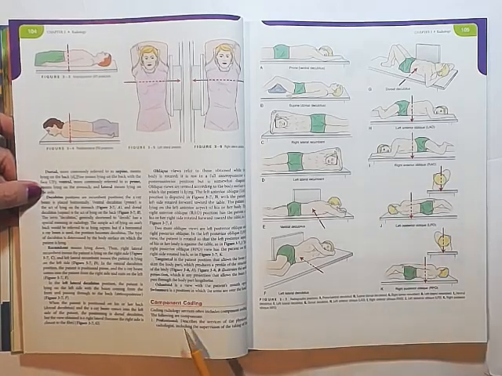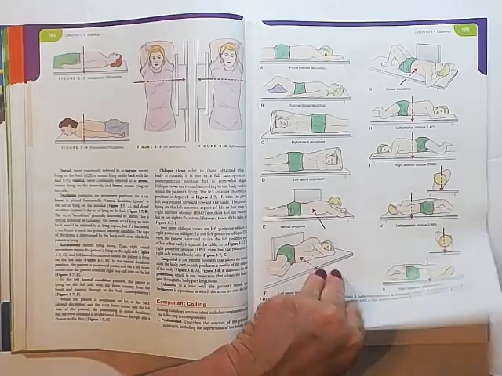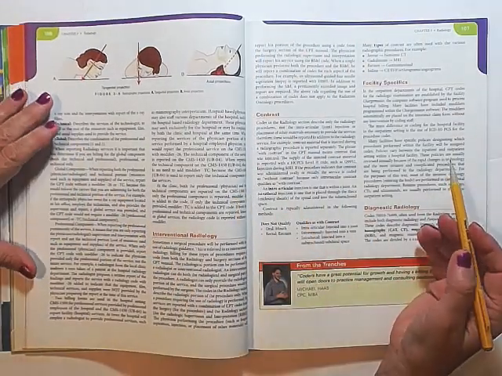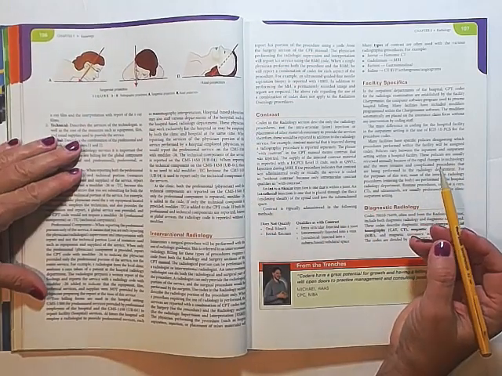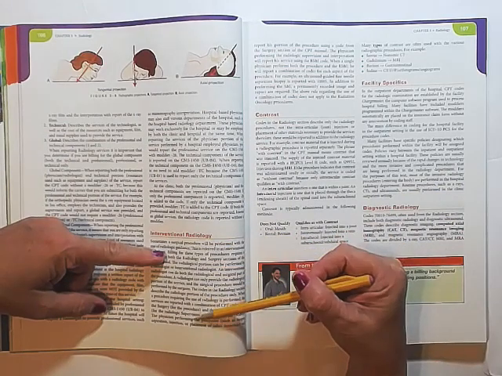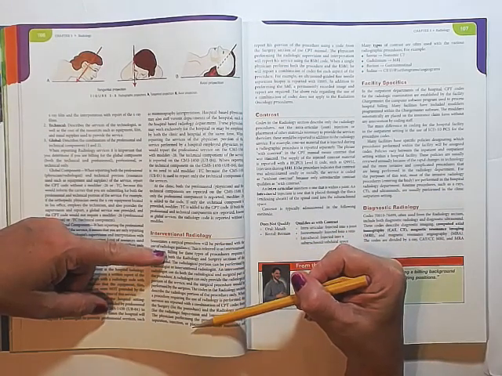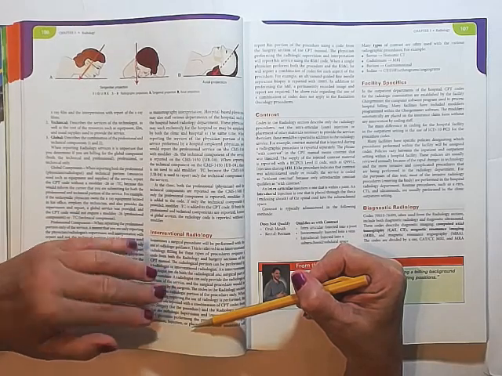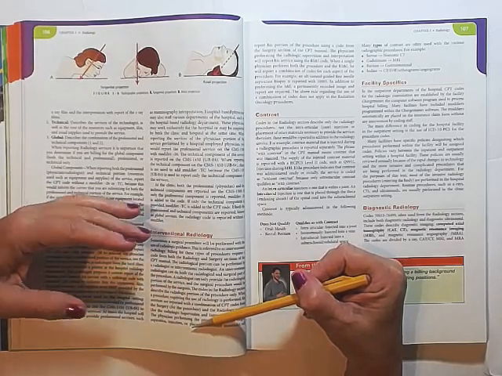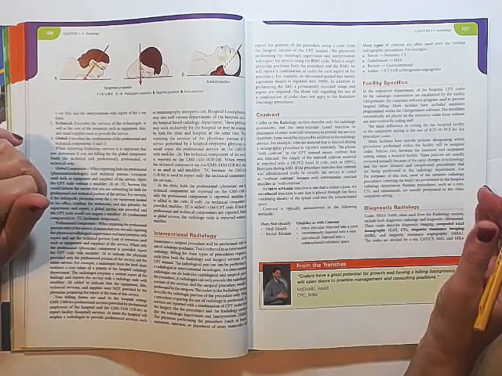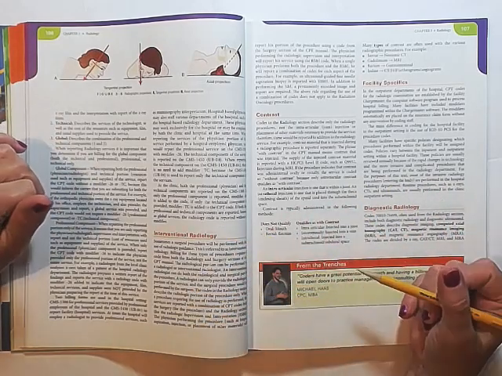Component coding, this will go over your professional component 26 and your technical and your global, so this is good information to have. Interventional radiology, this is when your provider or physician not only performs the procedure, but also is going to interpret the radiological findings. So that's usually your interventional radiology.